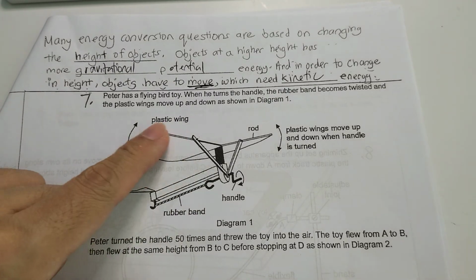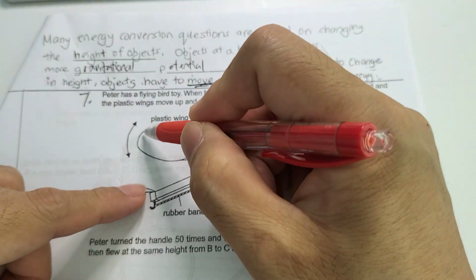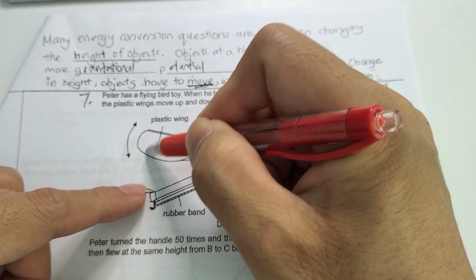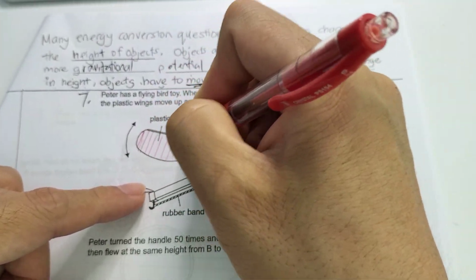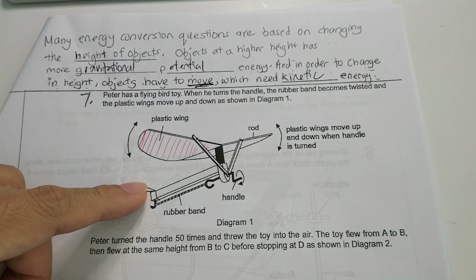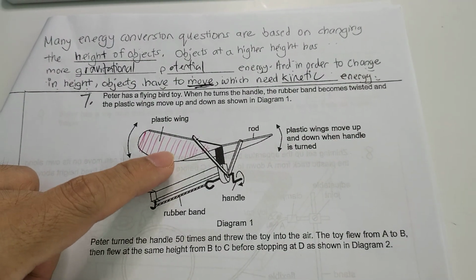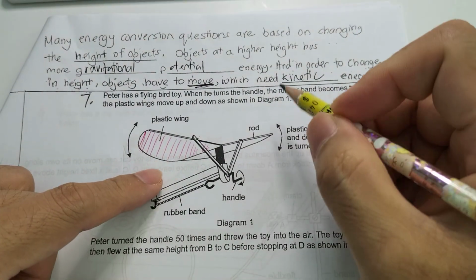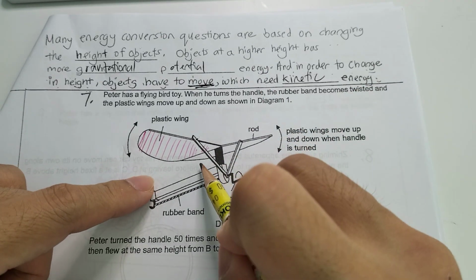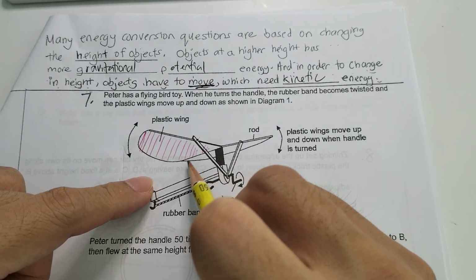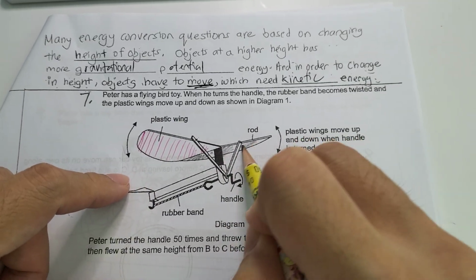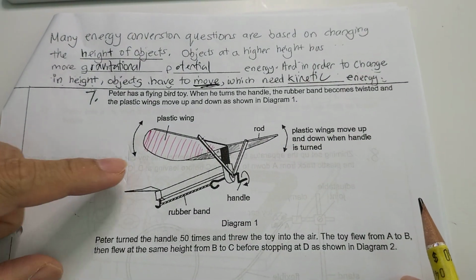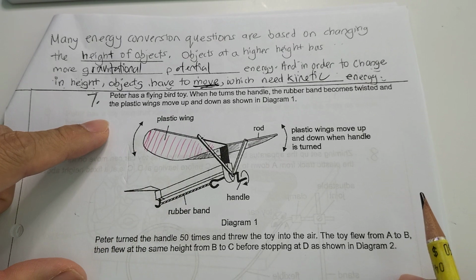So you see a plastic wing. This is actually a flap. You can try to shade it for you to see. This is actually a flap. Can you see a flap? That's a part of the wing, and this part is like the bottom part of the wing. I hope this makes the wing clearer to you.